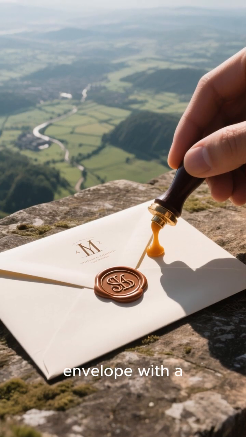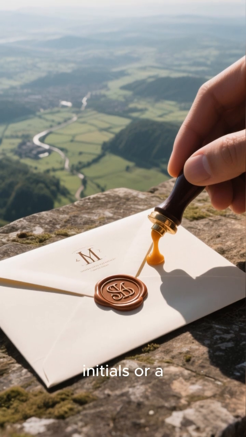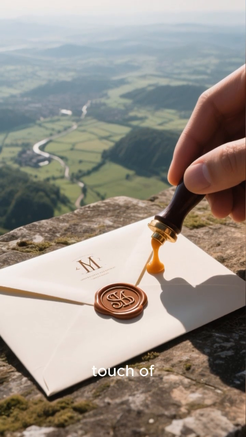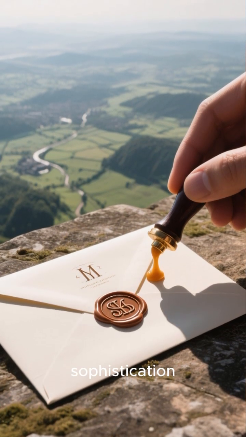Sealing the envelope with a custom wax seal featuring your initials or a motif from your invitation adds a touch of old-world romance and sophistication.